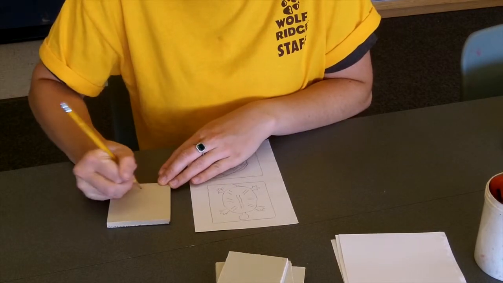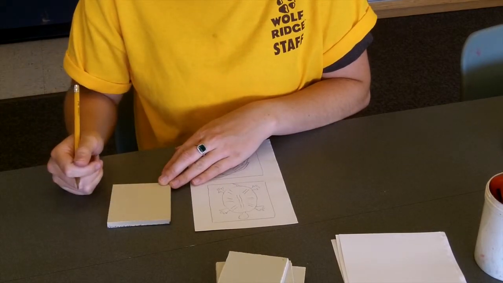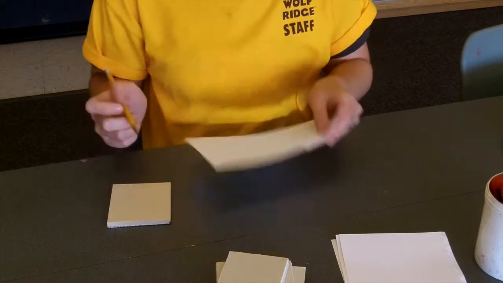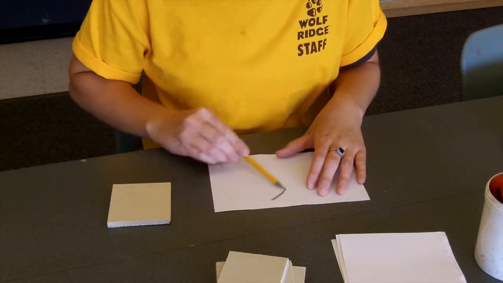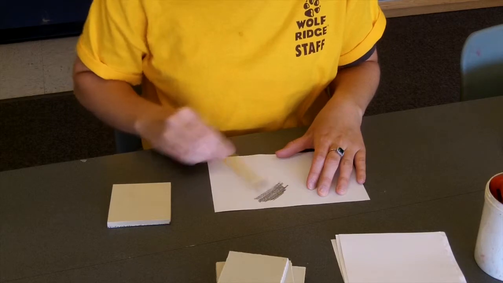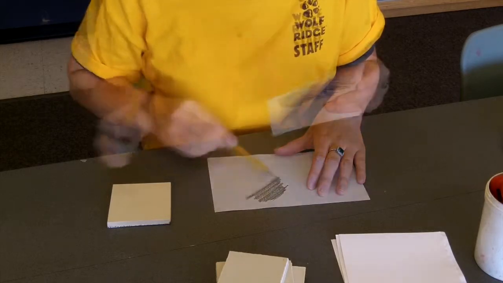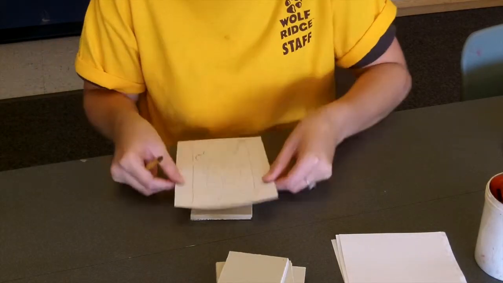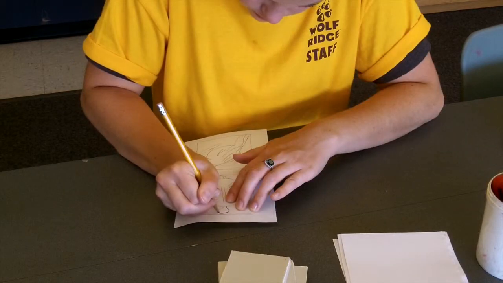Students may simply redraw the picture on the block, or you may turn the image over, cover the back of the paper with pencil lead, then place the drawing over the block and firmly retrace the drawing.